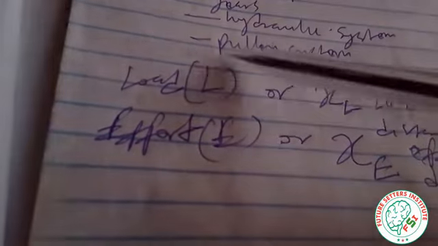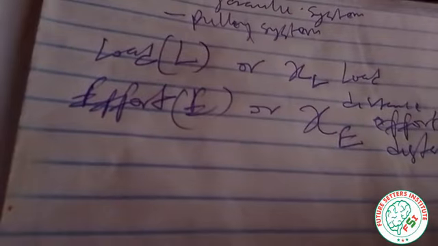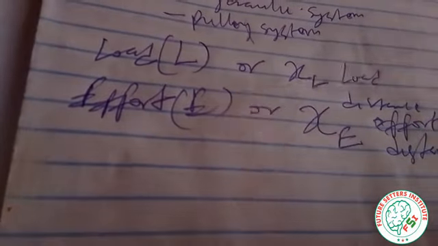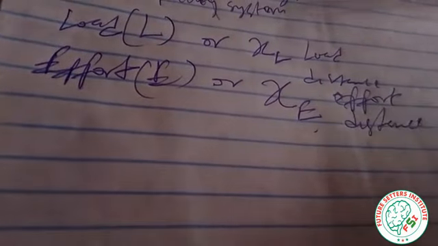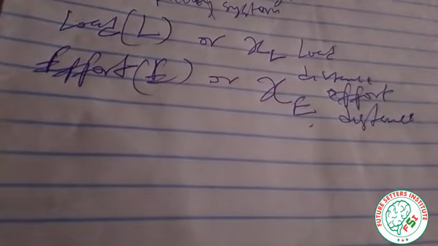So we'll move on to another part, which is the load and effort. Load, which is L, we have the load distance, which is XL. Then we have the effort, which is E, and the effort distance, which is XE. Just try to take note of these and use them easily.